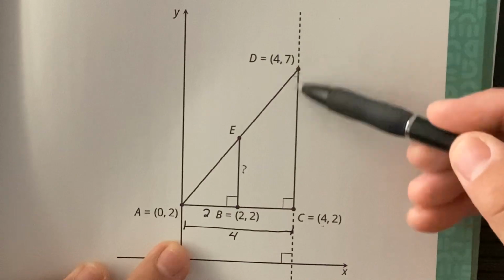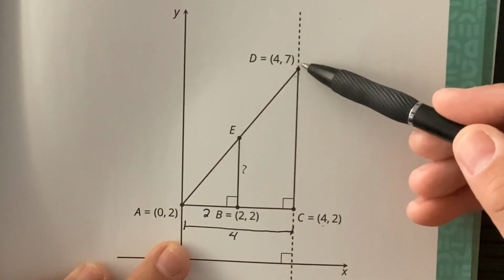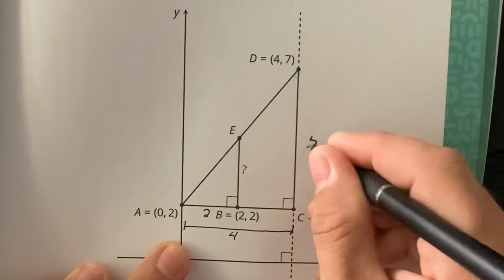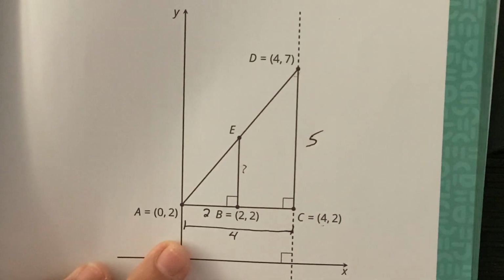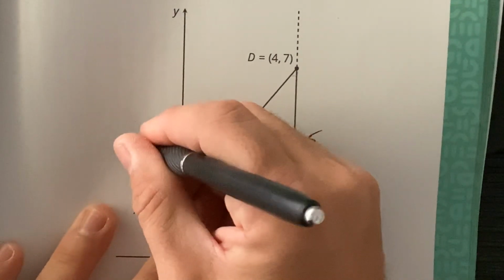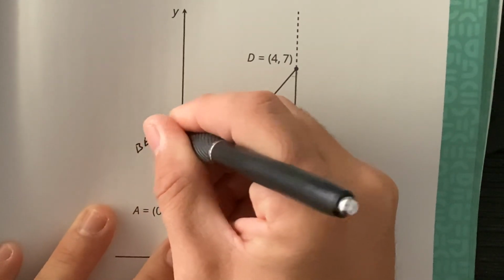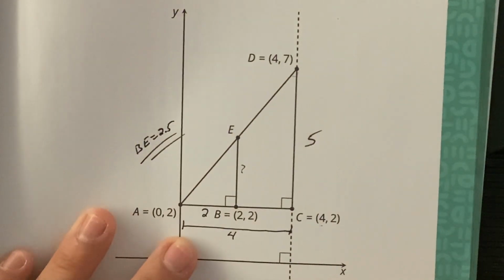How far apart is this side of the triangle? 5. So then from that, I should know the length of BE, because you said it's twice as big as the little one. 2.5, absolutely. So BE is 2.5 because it's half as big.